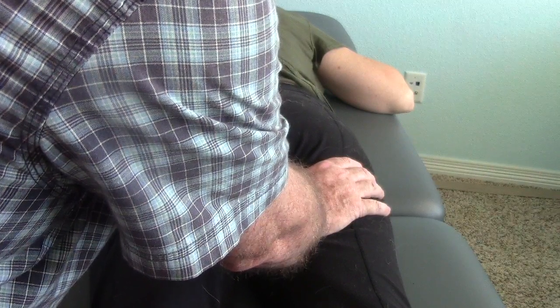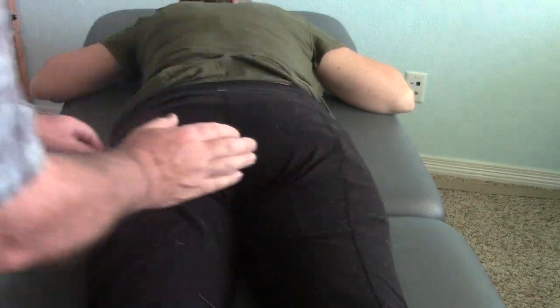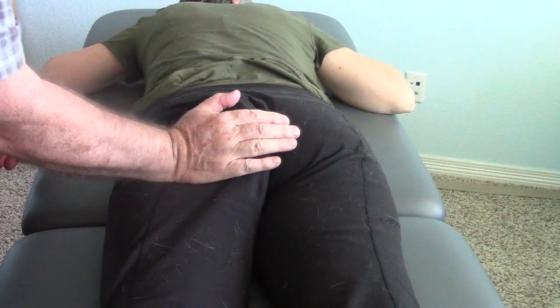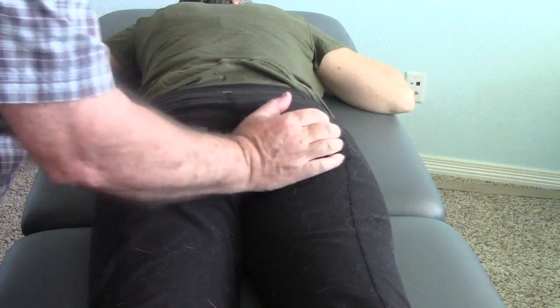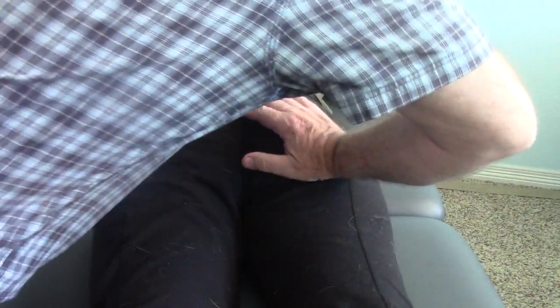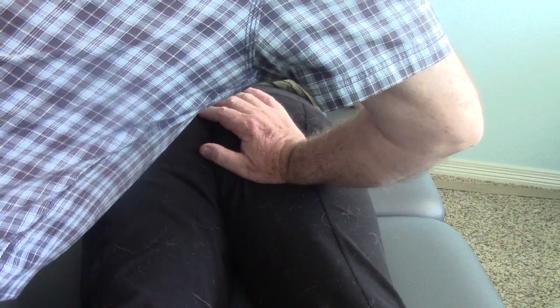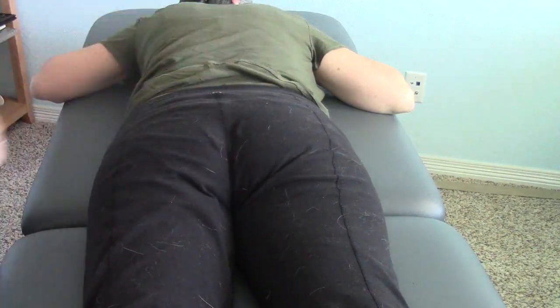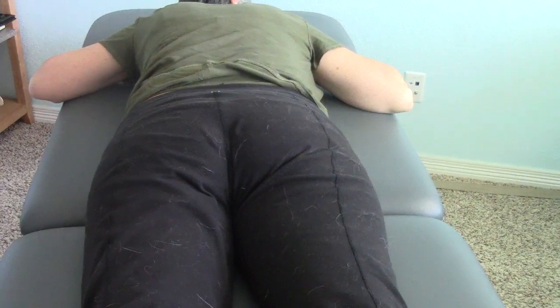And more important than symmetry, of course, is mobility. I can now take up the slack. I can now spring that. If I come on the other side, I can take up the slack and spring it. I can spring it medially on the right sit bone, and I can spring it laterally on the left sit bone. The coccyx is much more symmetrical. I did not have to treat the coccyx directly.